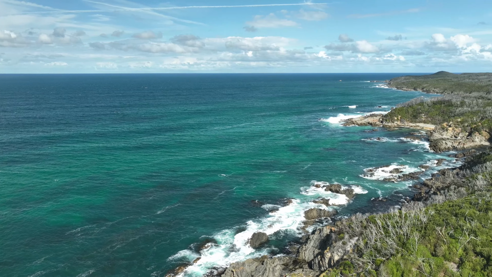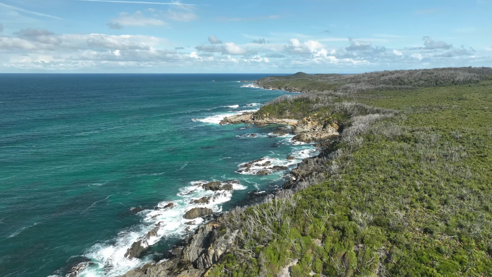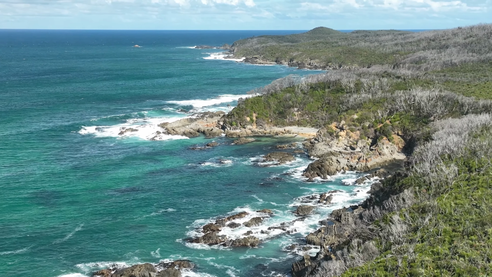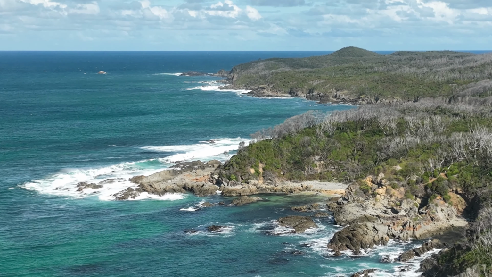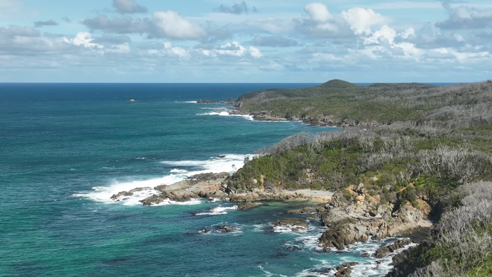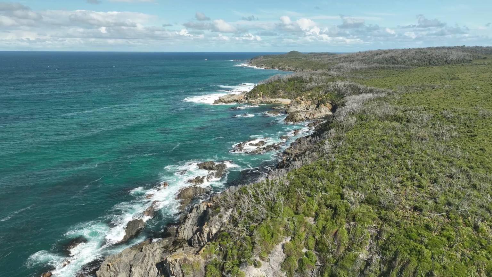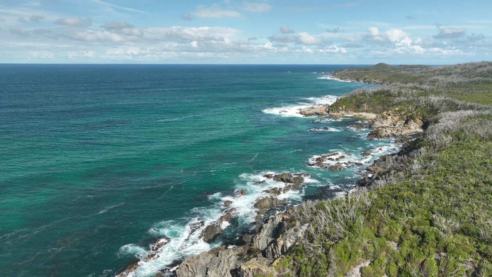As we ascend, the coast stretches out below us, curving further south. The landscape opens up, revealing the rugged charm of the heathland, dotted with remnants of tea trees, silent witnesses to past bushfires. Turning seaward, the view is spectacular.